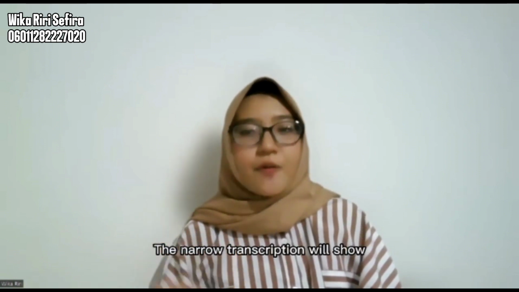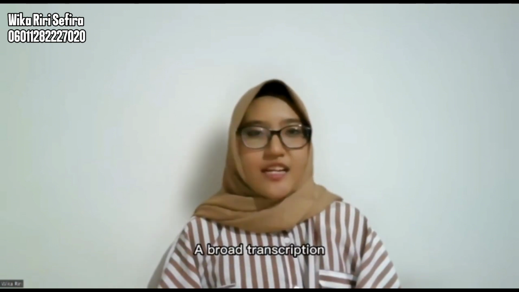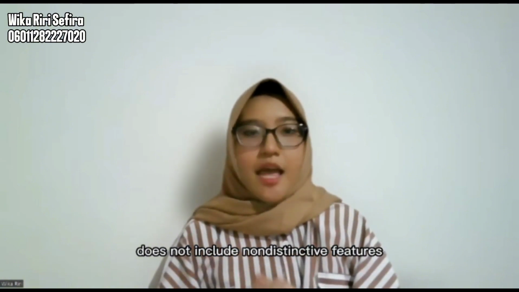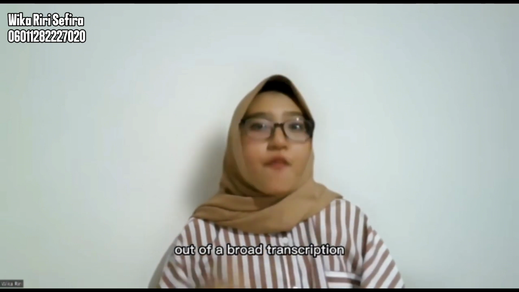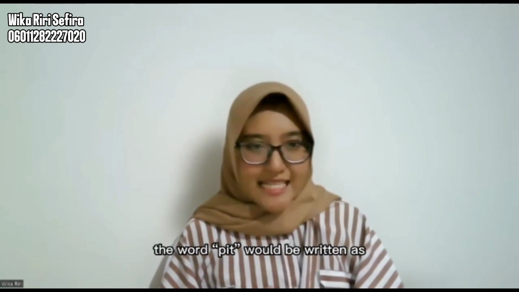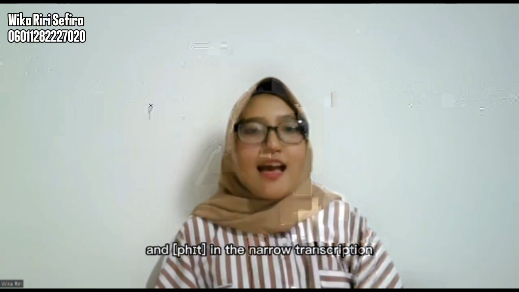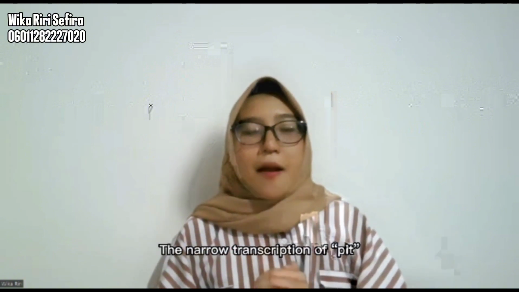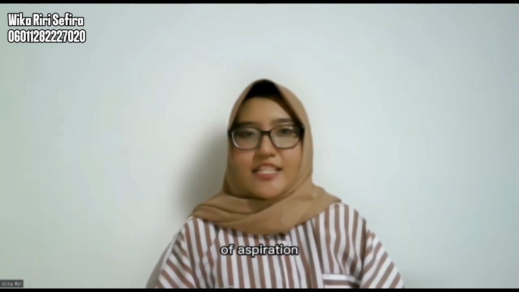The narrow transcription will show both distinctive and non-distinctive features. A broad transcription or a phonemic transcription does not include non-distinctive features. Many details of pronunciation are left out of a broad transcription. For instance, the word feet would be written as [fit] in broad transcription and [fit] with aspiration marked in the narrow transcription. The narrow transcription indicates the non-distinctive feature in English of aspiration.